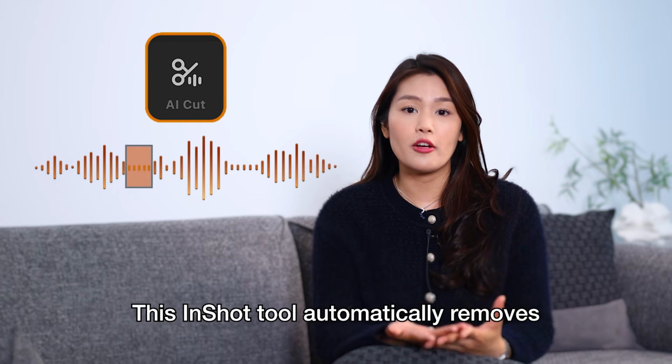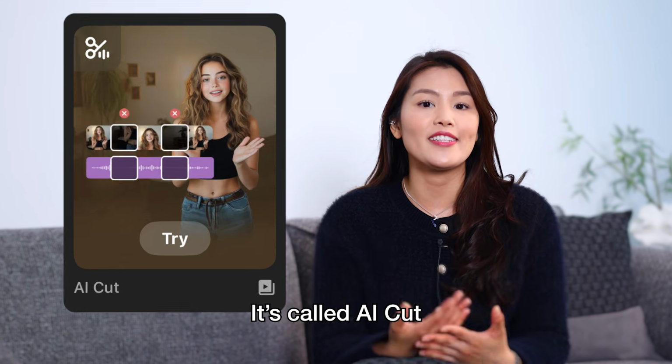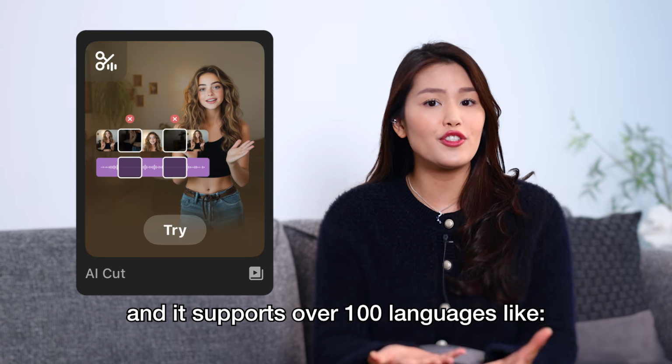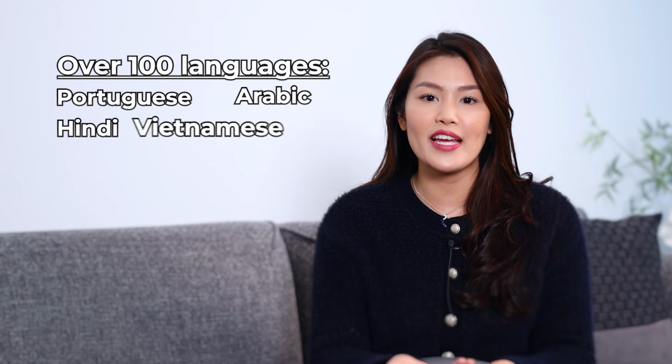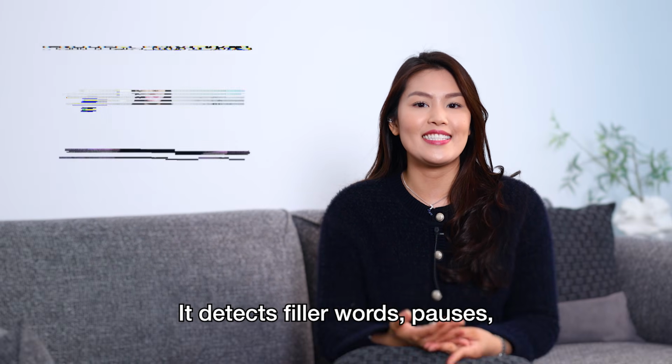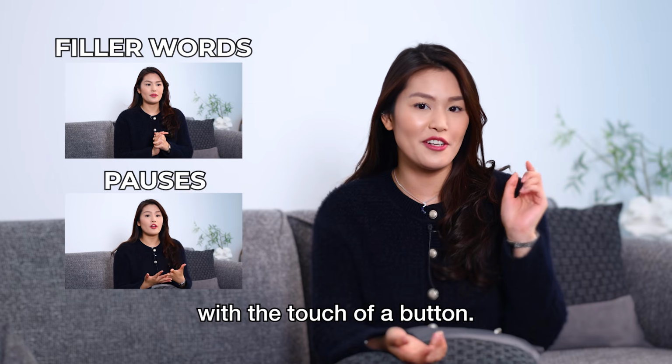This InShot tool automatically removes awkward pauses and filler words in your videos. It's called AI Cut and it supports over 100 different languages like Portuguese, Arabic, Hindi, Vietnamese, Thai, and more. It detects filler words, pauses, and trims your clips in seconds with a touch of a button.